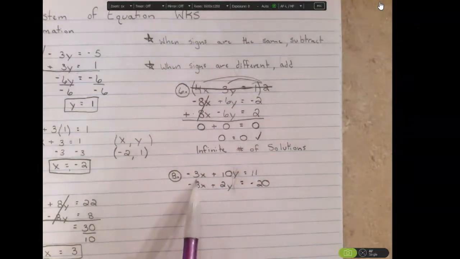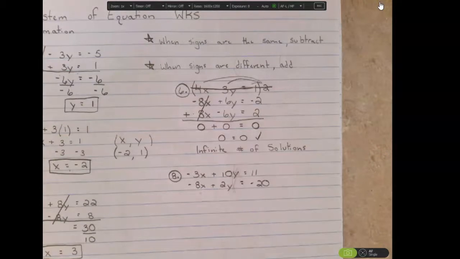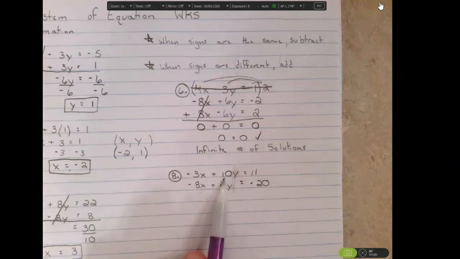Is there anything I can multiply 3 by to give me 8? No. Is there anything I can multiply 2 by to give me 10? The answer is yes. I can multiply 2 times 5 to give me 10.